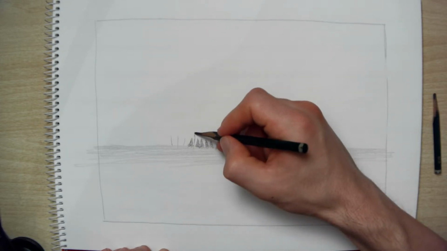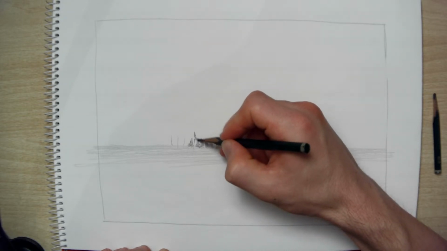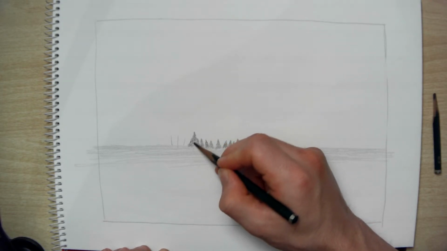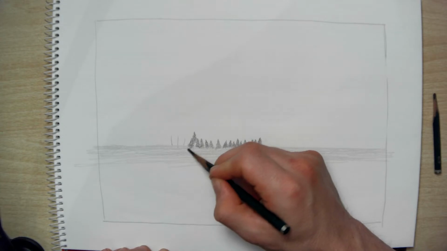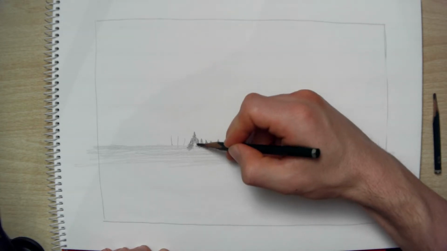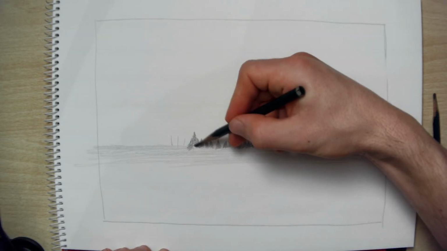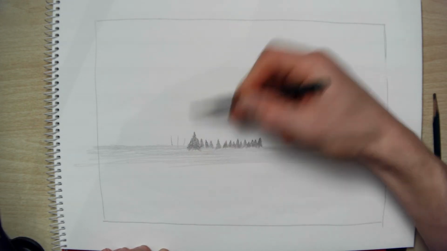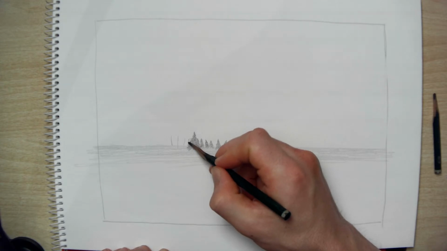Let's have a big one right there. Whatever you want. Maybe it's a little in front of the others. Right there. One right here.